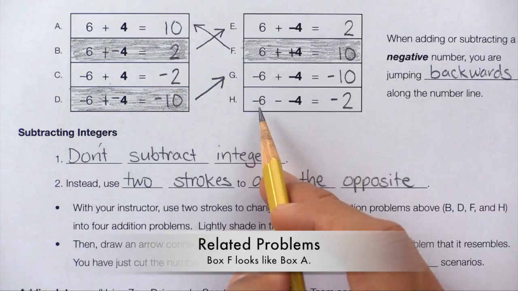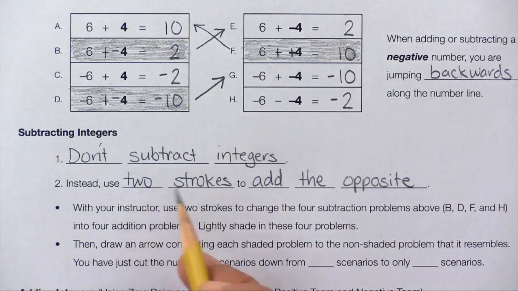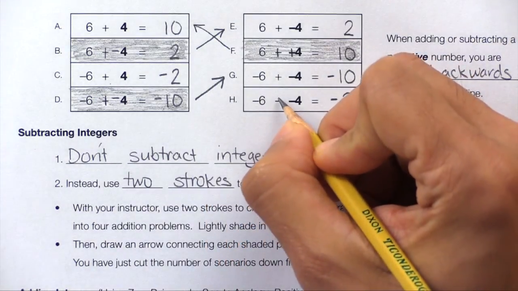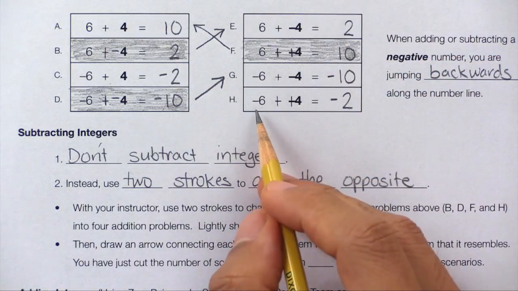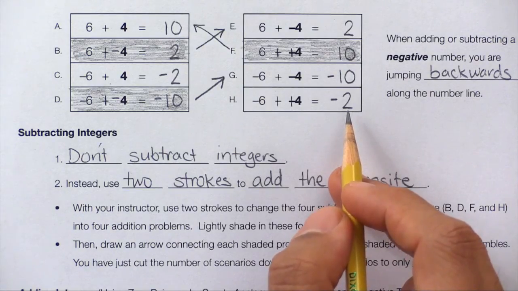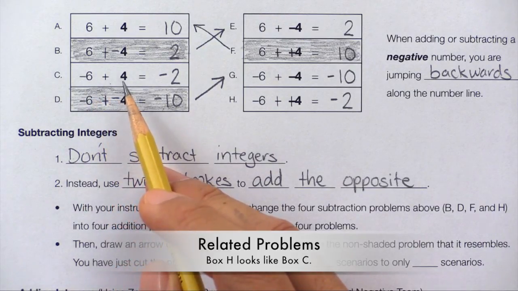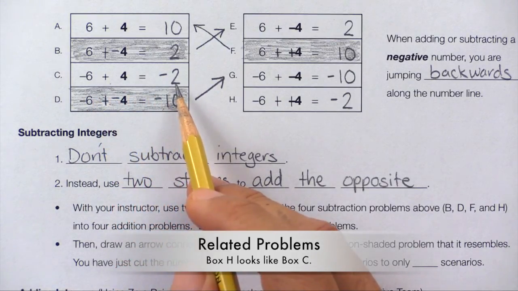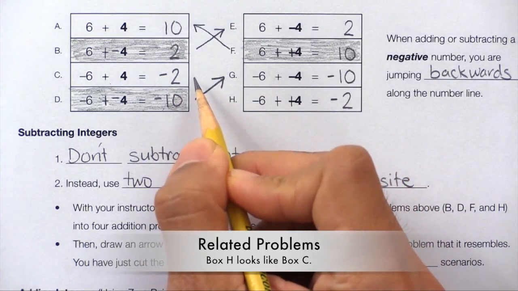Last one, box H. Here's negative 6 minus negative 4. Instead of subtracting integers, use 2 strokes to add the opposite. Here we have 1, 2 strokes, and now we have negative 6 plus 4 equals negative 2. And that looks similar to box C. Negative 6 plus positive 4 equals negative 2. Shade in box H and draw an arrow connecting it to box C.